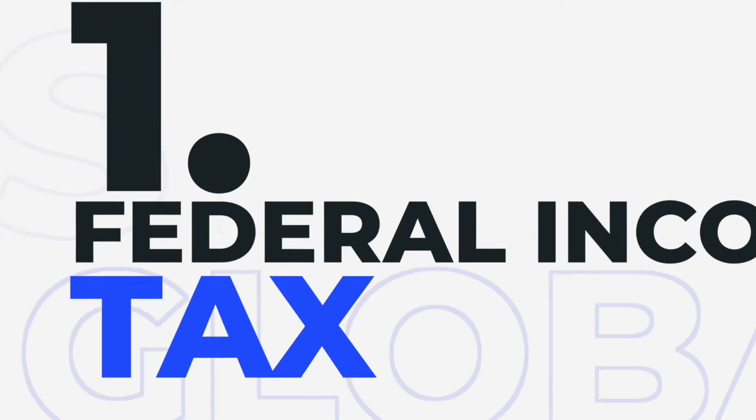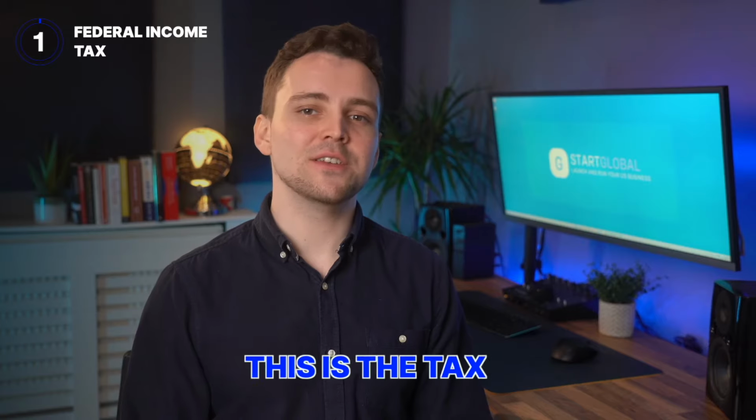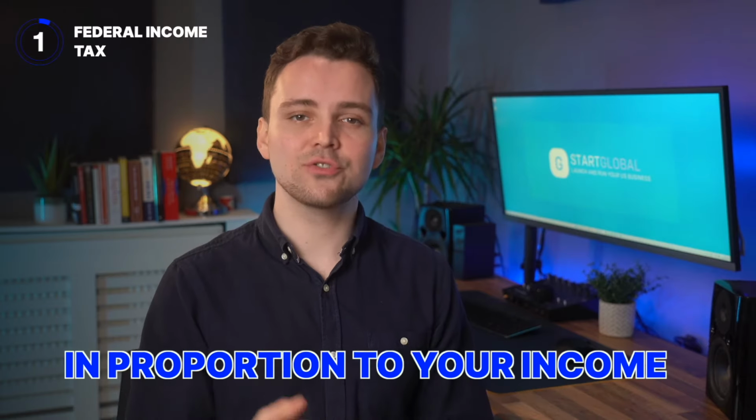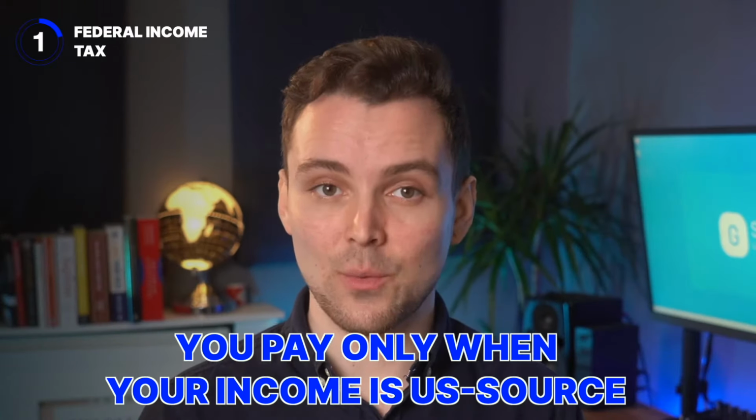The first type of tax is federal income tax. I'm sure you can guess what this is. This is the tax that you pay to the Internal Revenue Service, aka IRS, in proportion to your income. This usually is the largest chunk of your taxes. The good news here is that not all LLCs owned by non-residents have to pay federal income tax. You only pay when your income is US source.